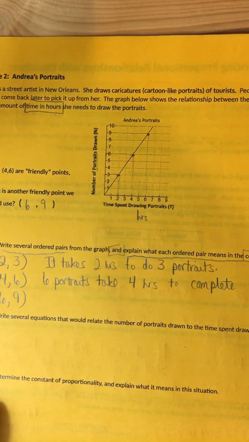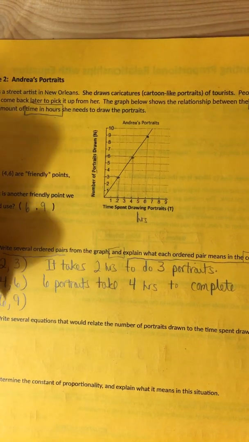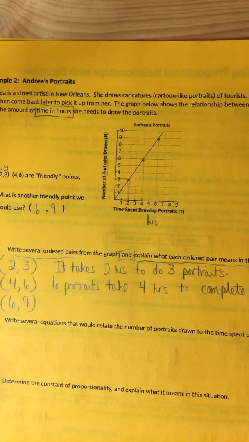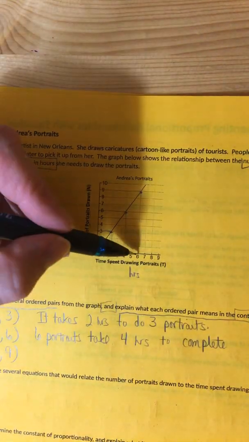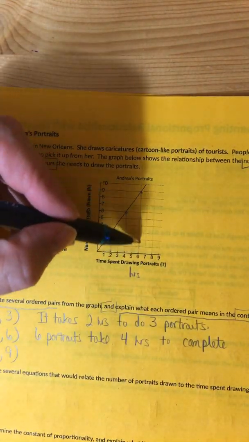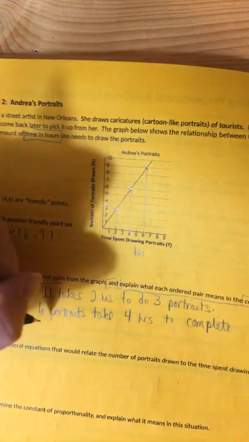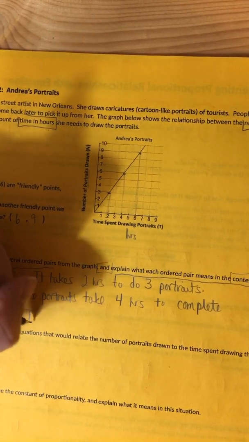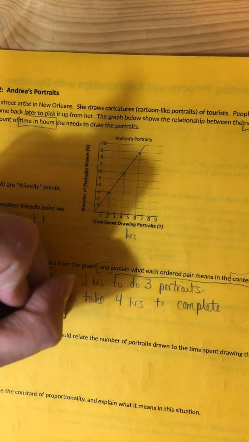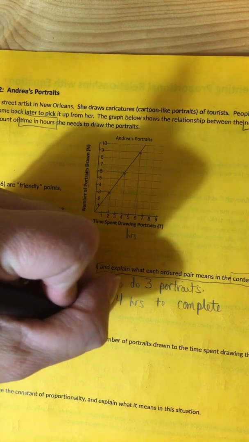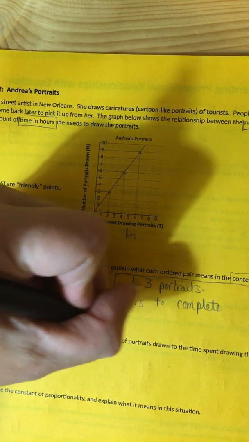And then the last one here, 6, 9, that would be right here, 6, which is on the hours, and 9 is on the portraits. So we could say something like, in 6 hours, she does 9 portraits.